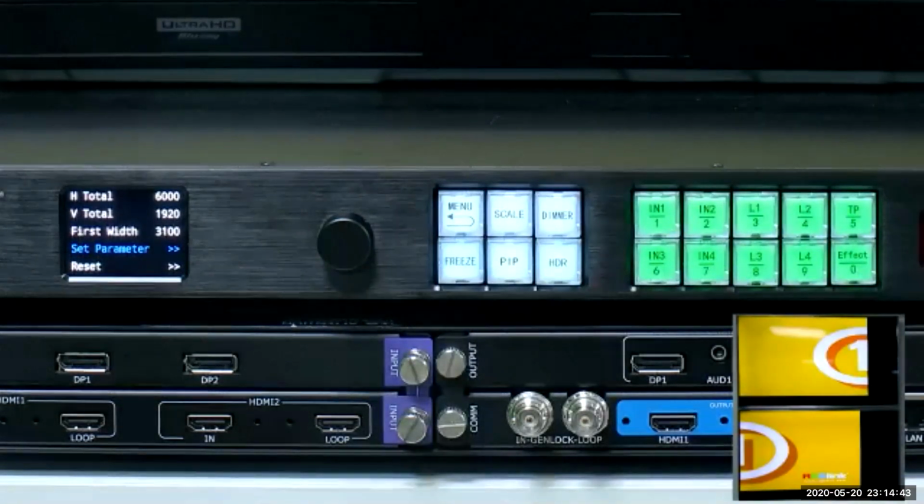Okay. So the first output, the width is 3,100 and the height is 1,920, right? Yes. Then the vertical total. Okay.